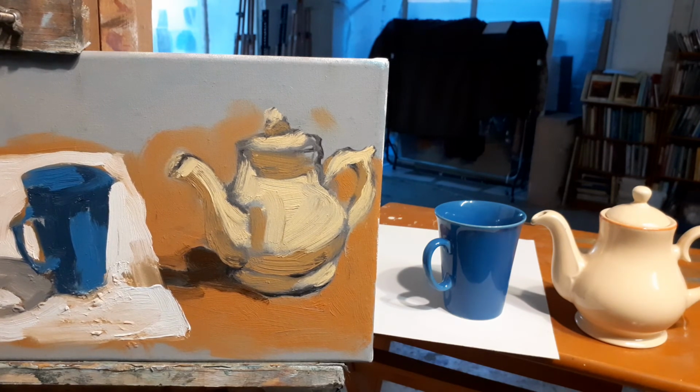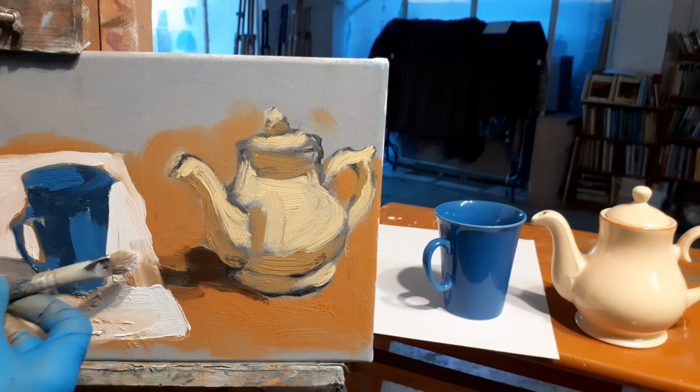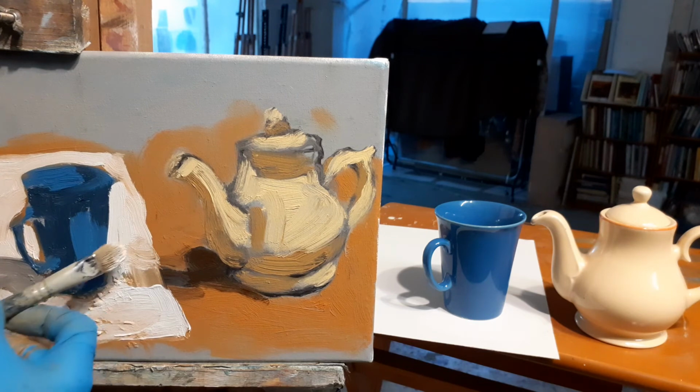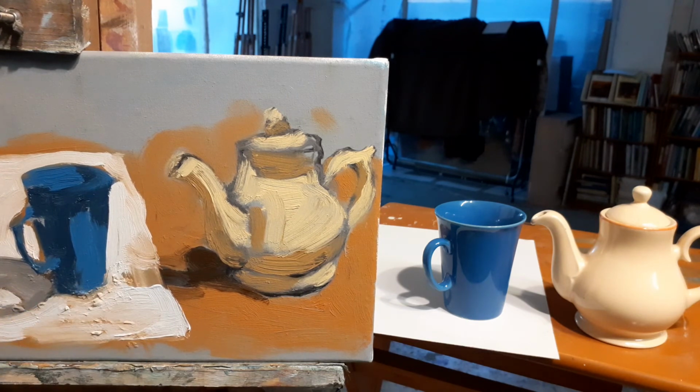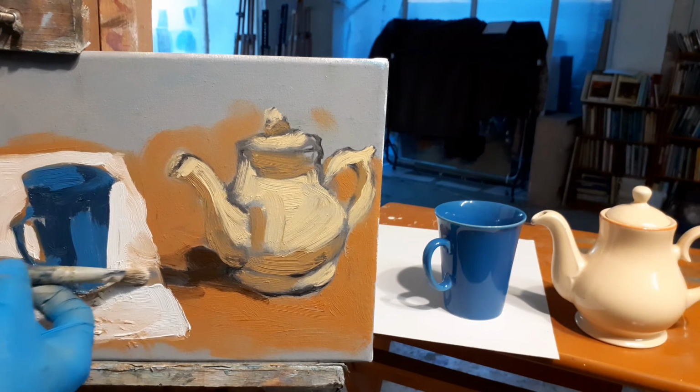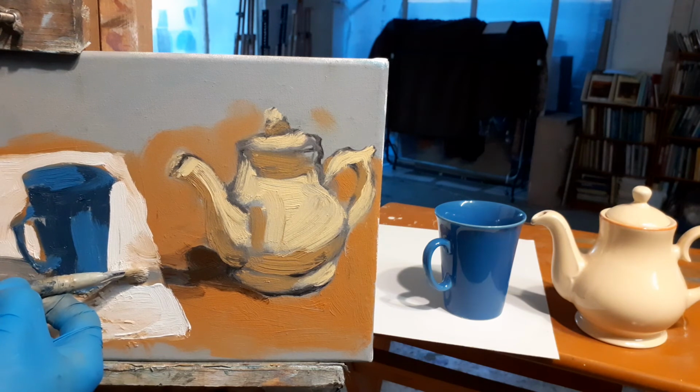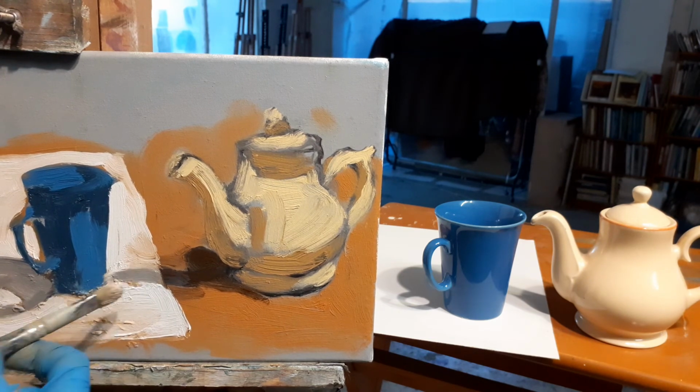When it's falling onto the green grass, it's going to be a darker green and a less colourful green, a neutralised green. When it's falling onto, let's call it a grey path, it's going to be a sort of grey neutral shadow, a bit like what I'm trying to do here.